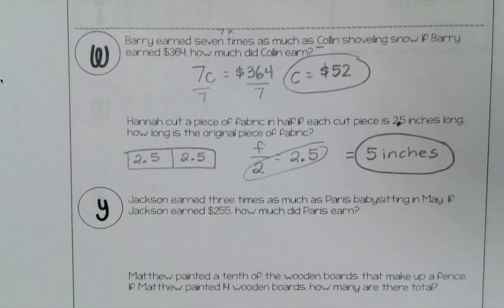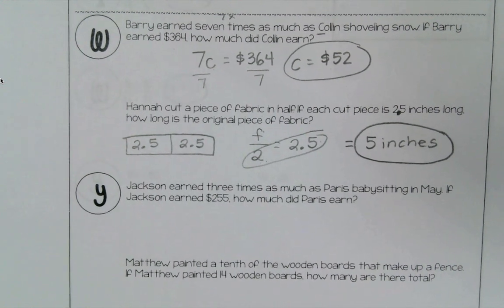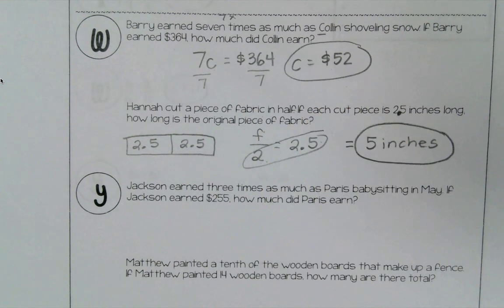Now you have 2 you-dos that I need you to do, and show me when you're finished. You have to write an equation and solve it.